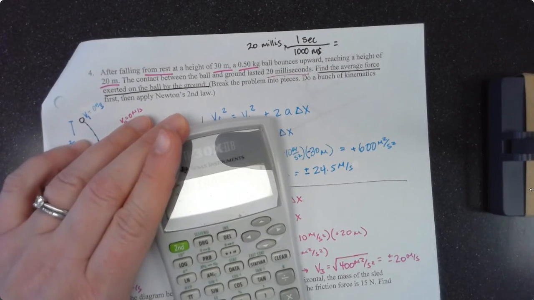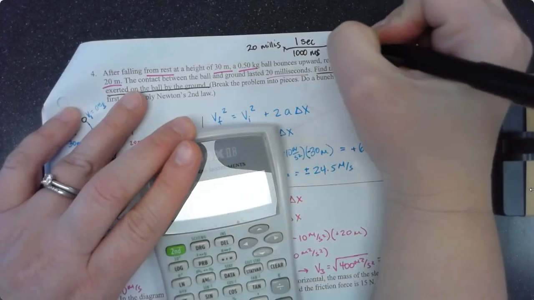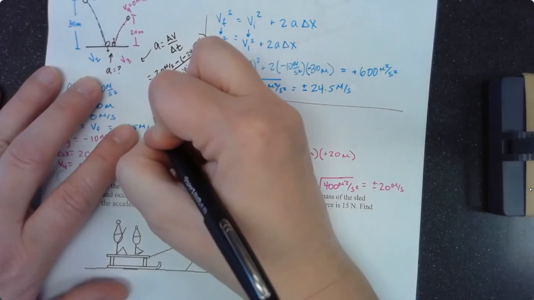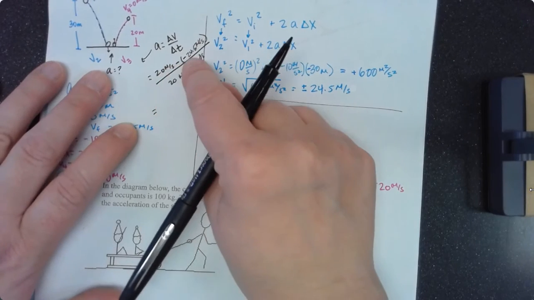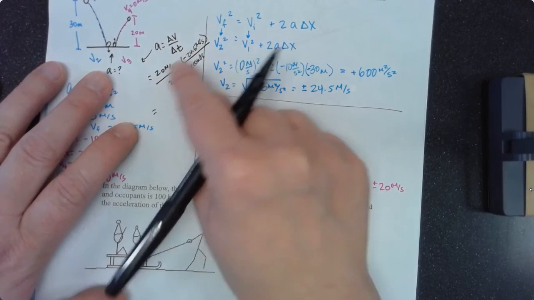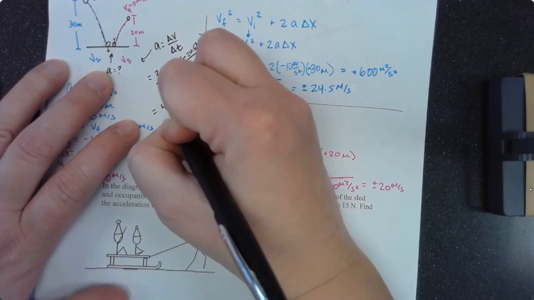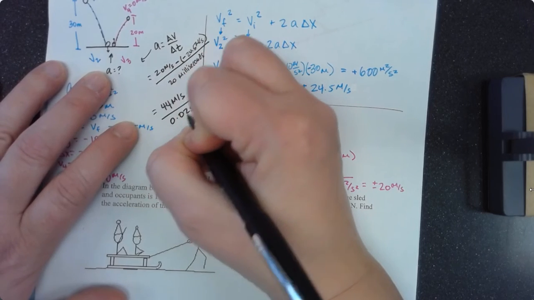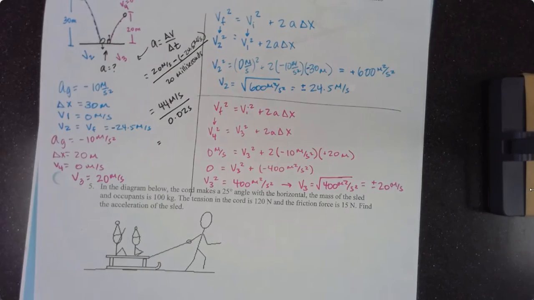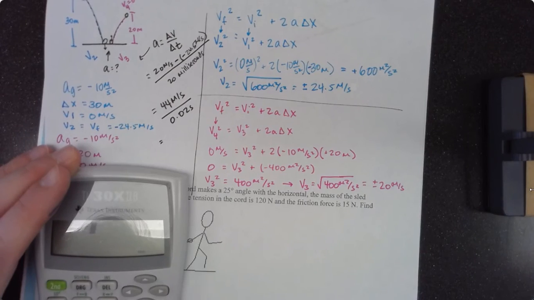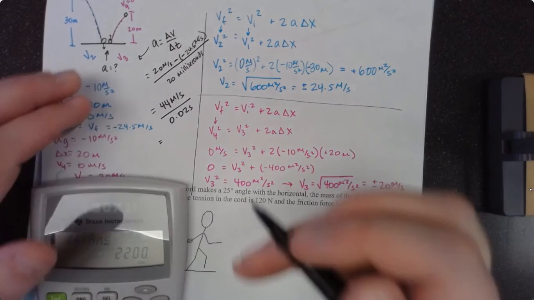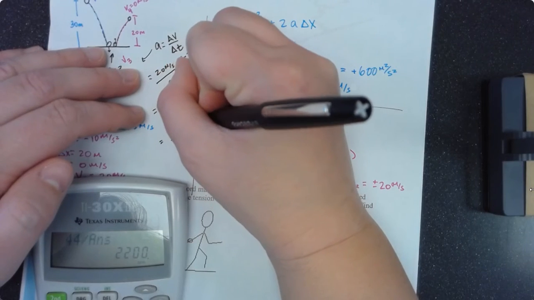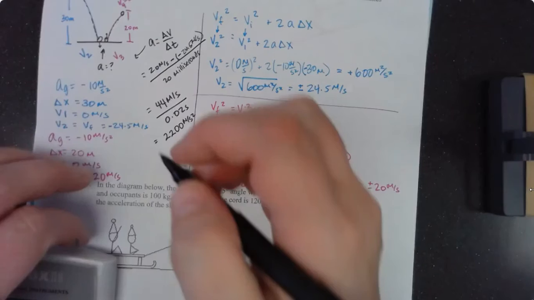Divided by 1,000, it's going to be 0.02 seconds. All right, so if we do 20 minus 24.5, we're going to end up with 44.5 meters per second divided by 0.02 seconds. So our acceleration is going to be 2,200 meters per second squared, which is a lot.